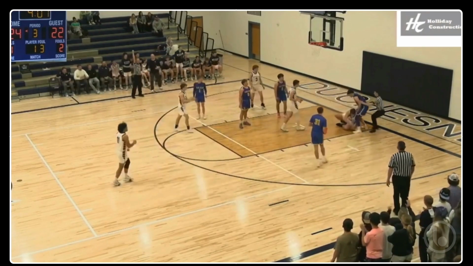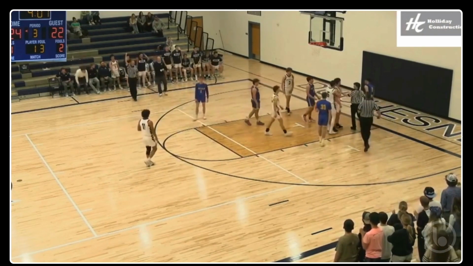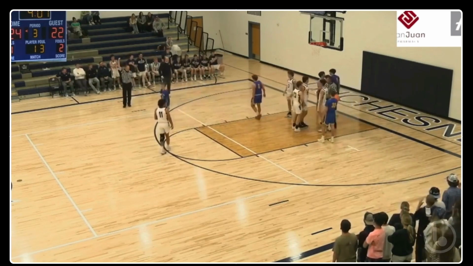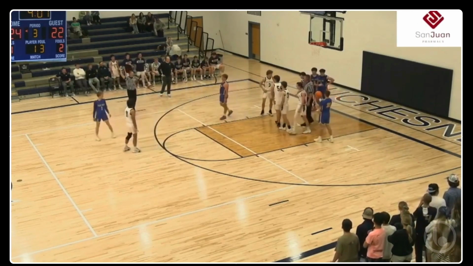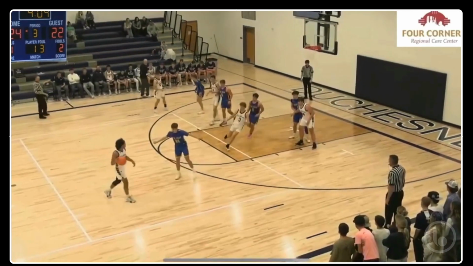Adams with the ball, and McNaughton is going to be called with a foul. It'll be his 3rd personal foul. It's going to send Adams to the line to shoot.